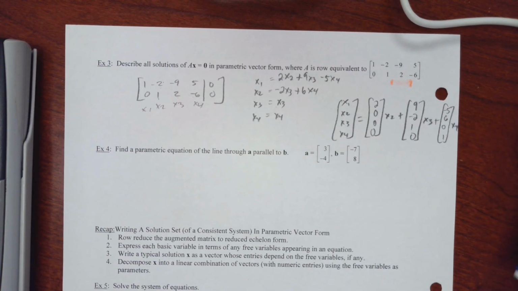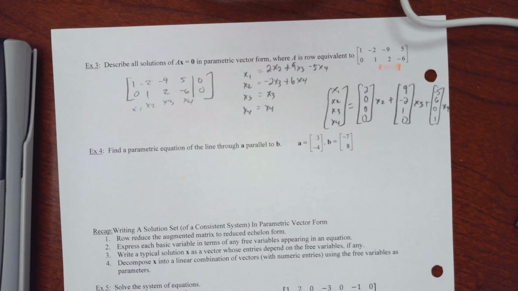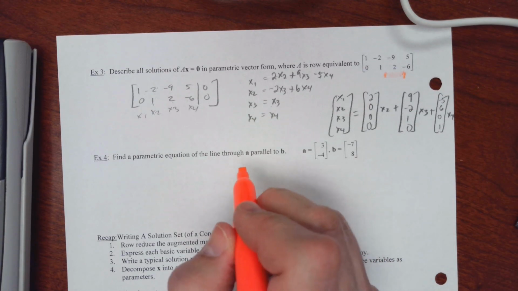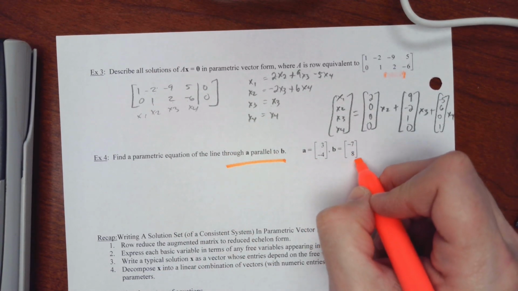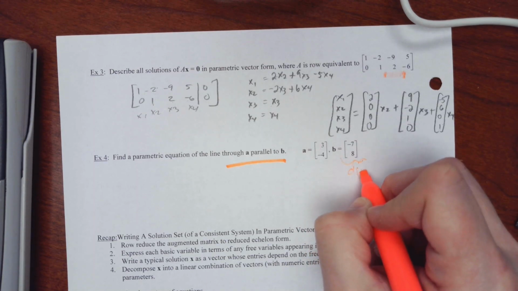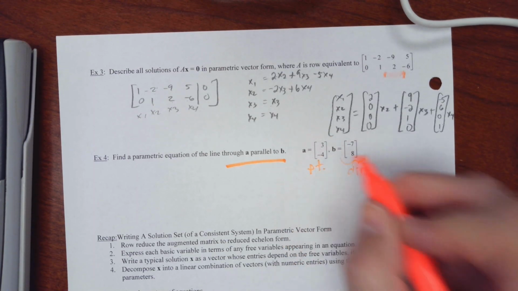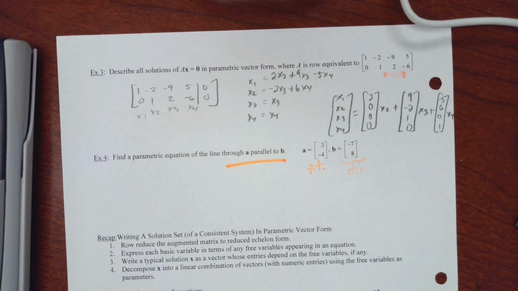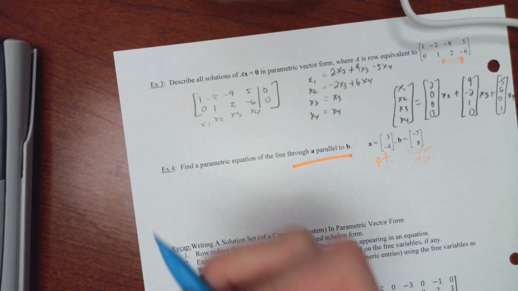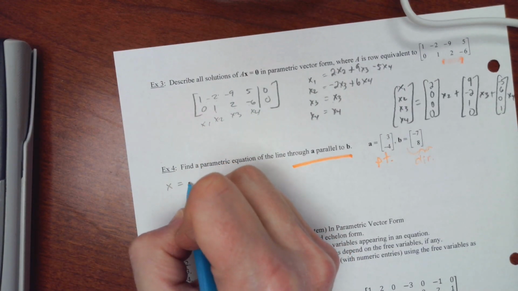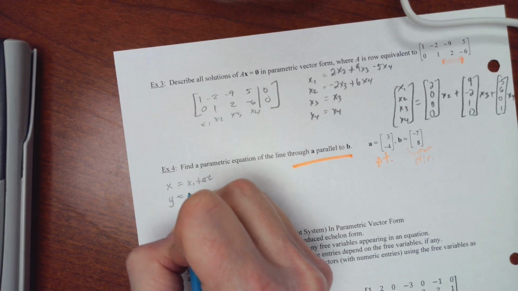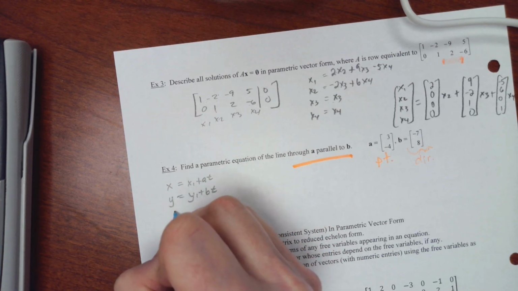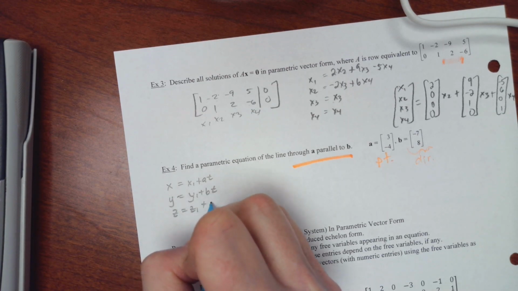All right, find a parametric equation of the line through A parallel to B. Basically B is your direction, and this is the point you're going through. I don't know if you remember our parametric equations we did before: x was x1 plus at, y was y1 plus bt, and z was z1 plus ct.